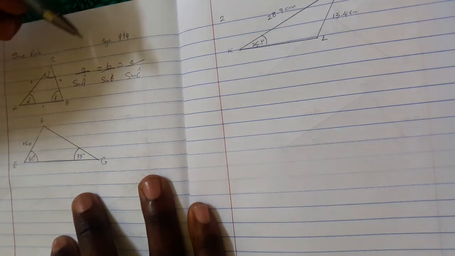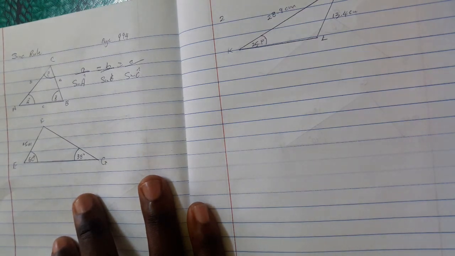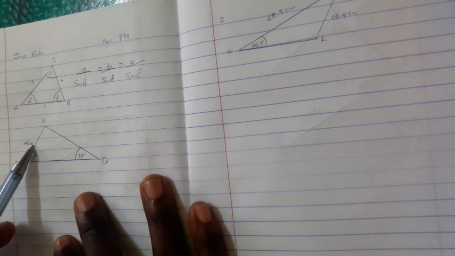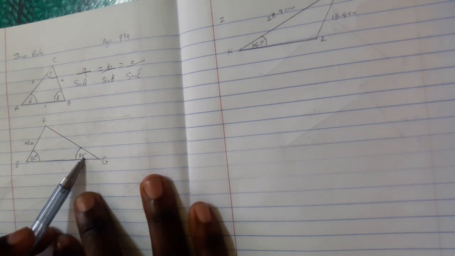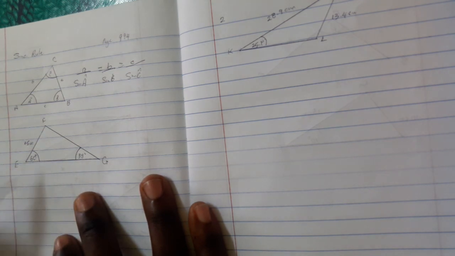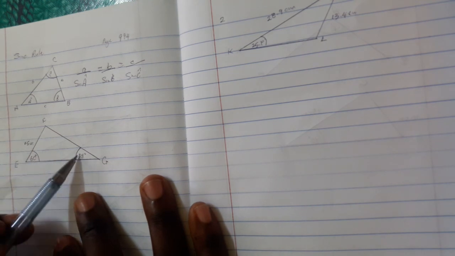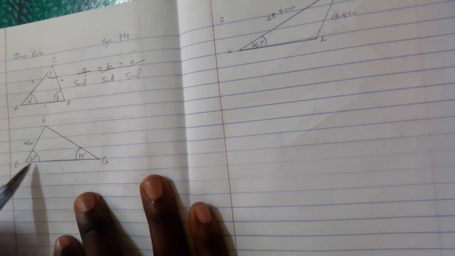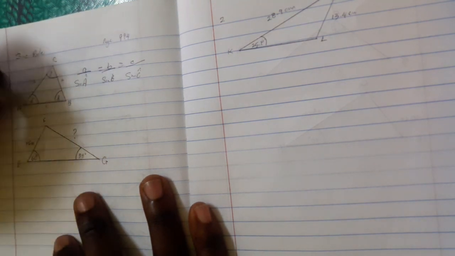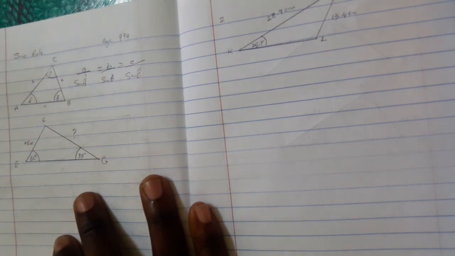Now we don't use all three of these fractions, we use two. We use the fractions that we are interested in: the fraction that has a complete length and the angle opposite it. In this example, we have the length of one side and the angle opposite that length, and we have an angle, and we are asked to calculate the side opposite the angle.